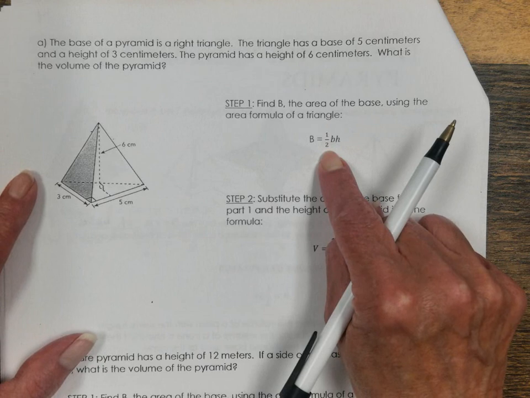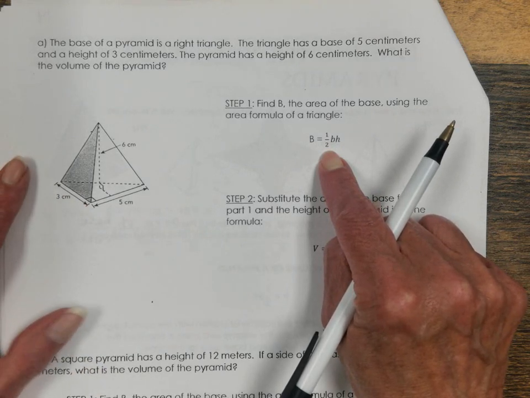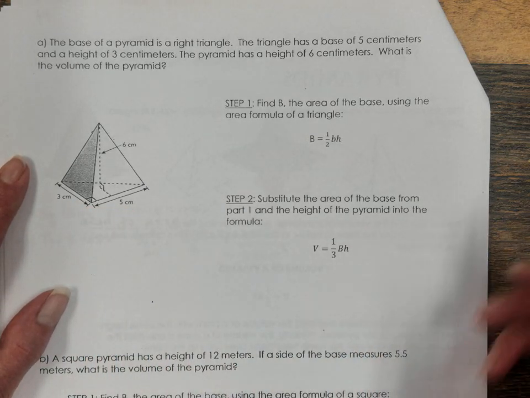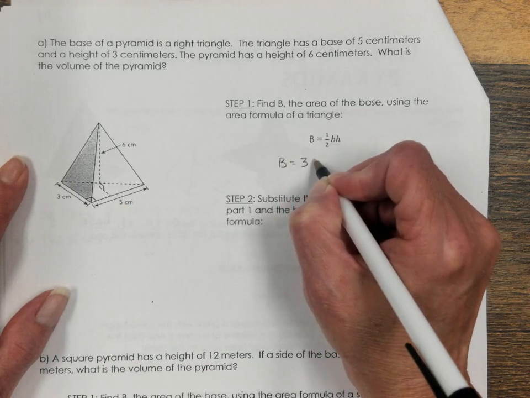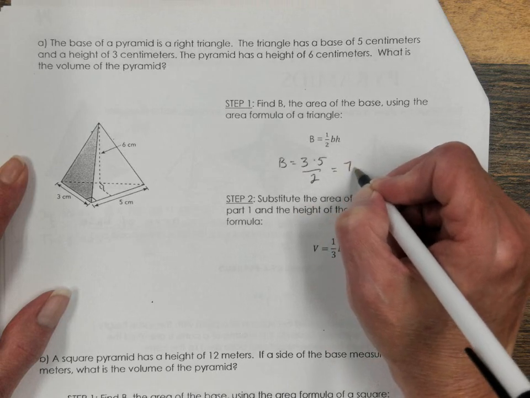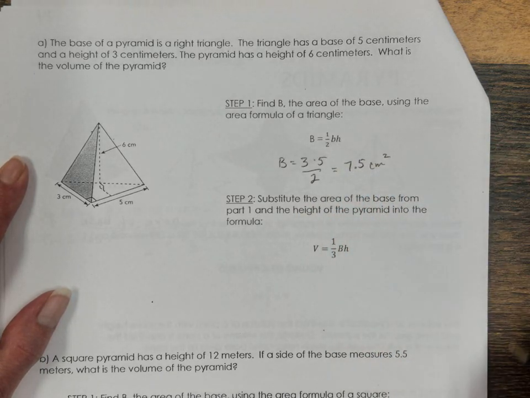First step, we are to find the base area of that right triangle. So 3 times 5 divided by 2. Let's go ahead and write that down. 3 times 5 divided by 2. 15 divided by 2 is 7.5 centimeters squared.